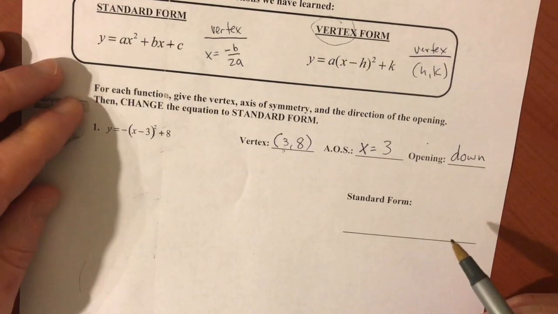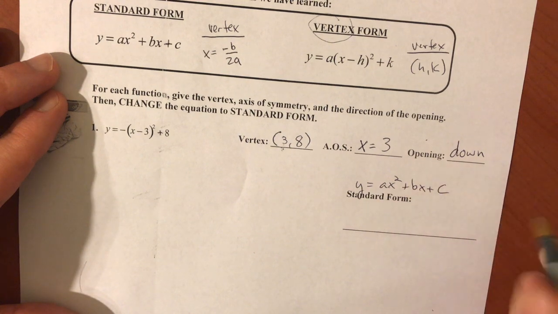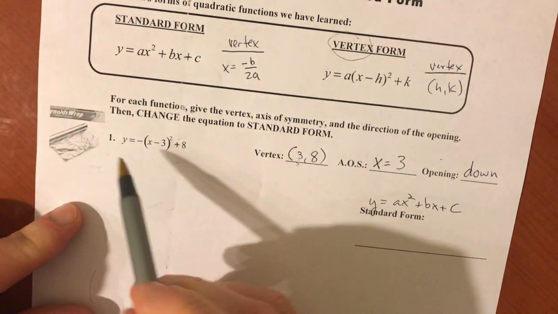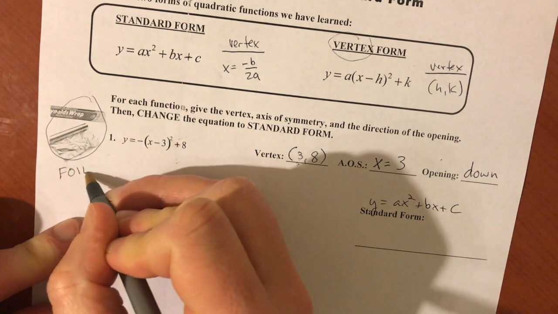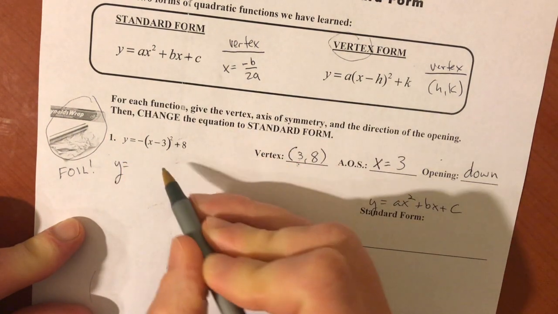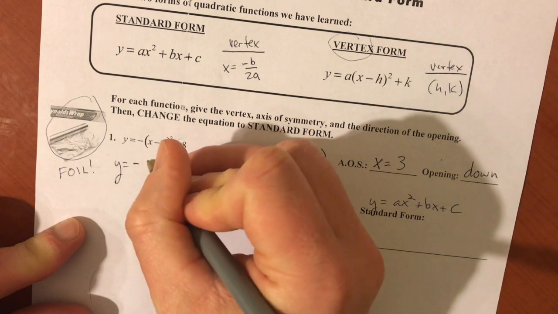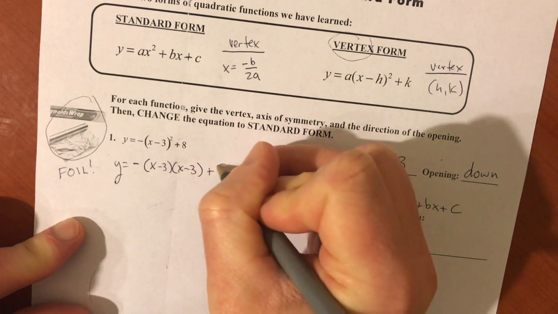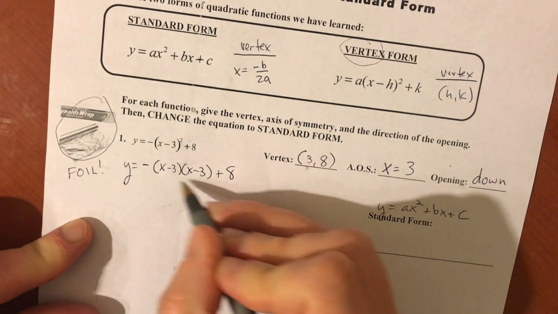Okay, and now we're going to change this to standard form, which means you got to make it look like this. There shouldn't be any parentheses or anything like that. So if you'll notice, there's a little picture off to the side here. What is this? FOIL. That's what we're going to have to do here to change this. To square something means to multiply it by itself. So remember, x minus 3 squared means x minus 3 times another x minus 3. It doesn't mean just square the x and just square the 3. That's the trap to fall into. So we're going to FOIL these two.